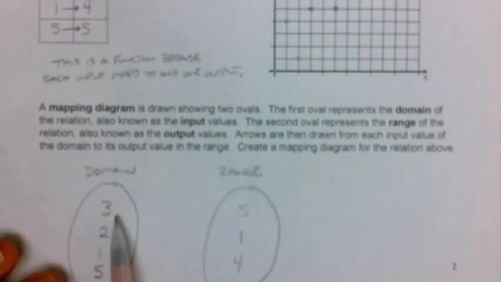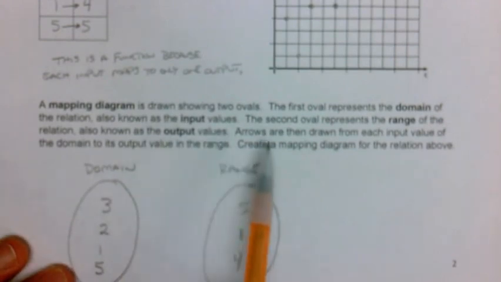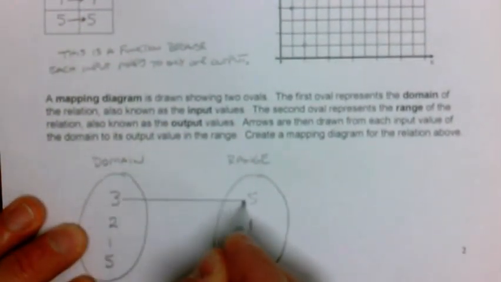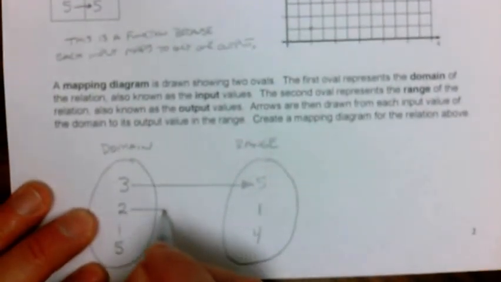Now what we do, we take each member of the domain and we map it to its corresponding value in the range by drawing an arrow. So my first point, 3 maps to 5. So I'm going to draw an arrow from 3 in the domain to 5 in the range. My next one, 2 in the input or the domain maps to 1 in the output or the range. 2 maps to 1.